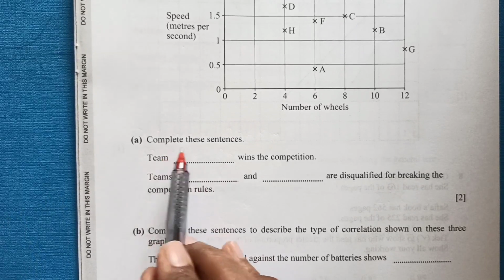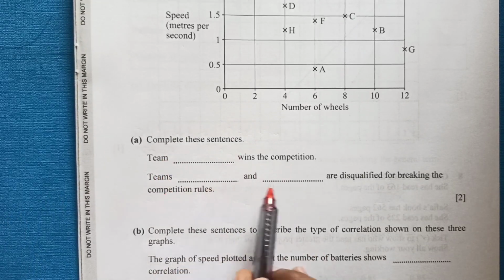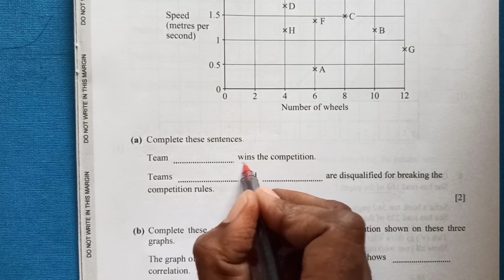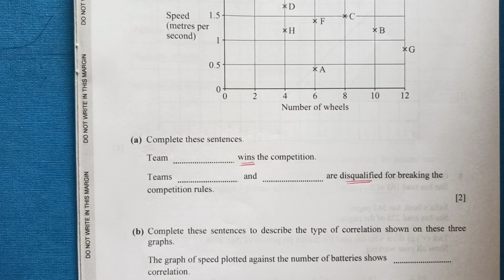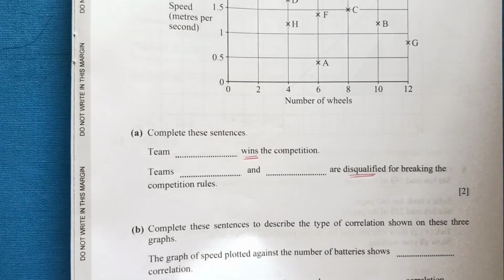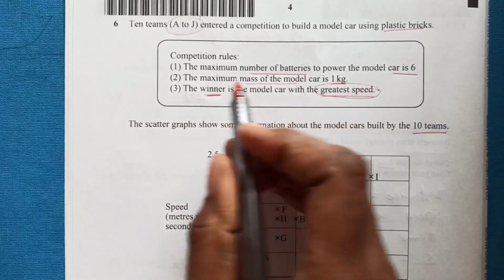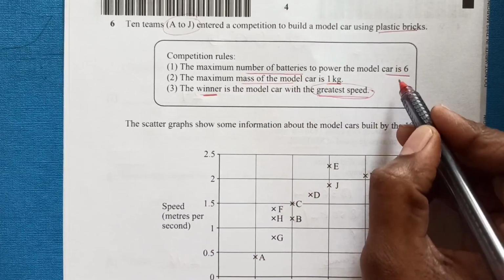The first one, complete these sentences. Team dash wins the competition. Team dash and dash are disqualified. So we are looking for the winner and we are looking for the disqualified teams. So we can start from the first graph. As you can see here, the competition rules say the maximum number of batteries to power the model car is 6.